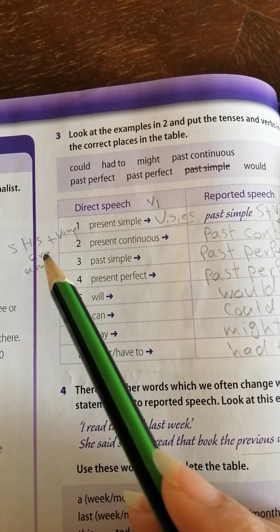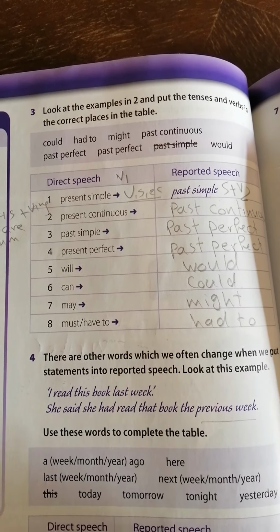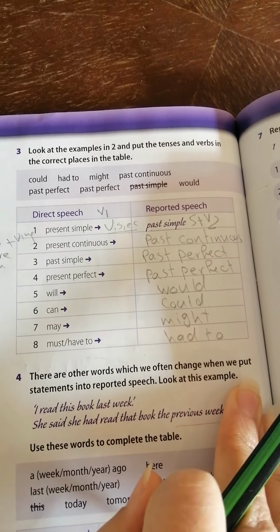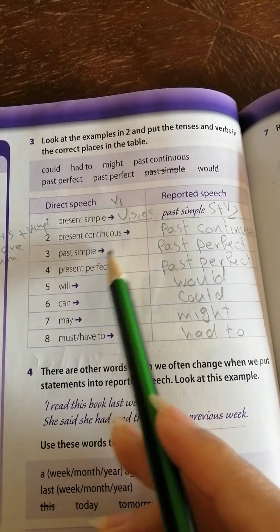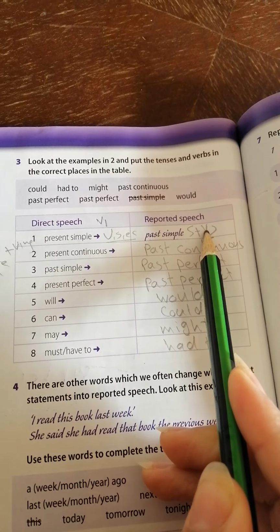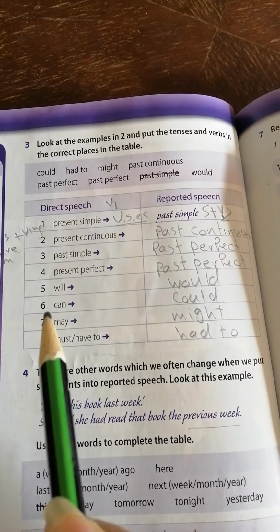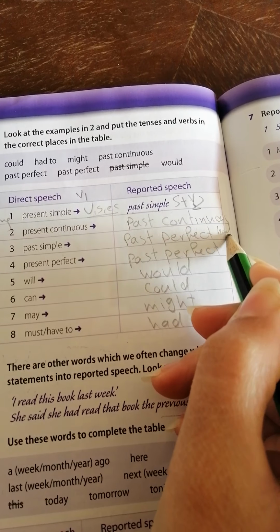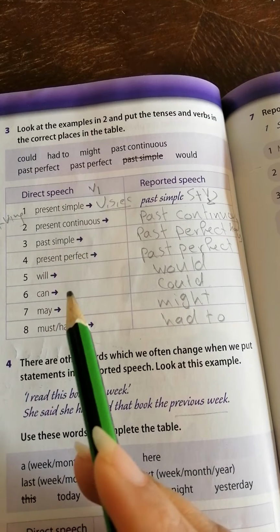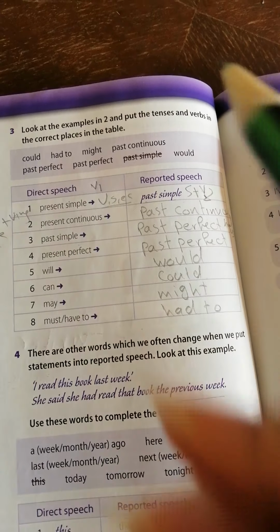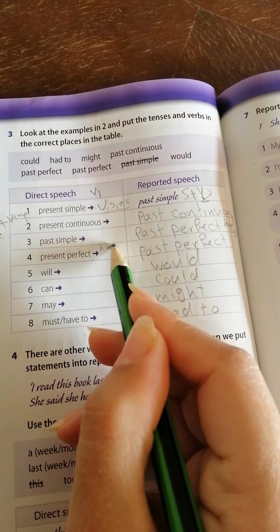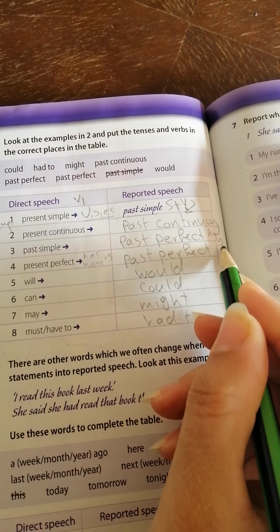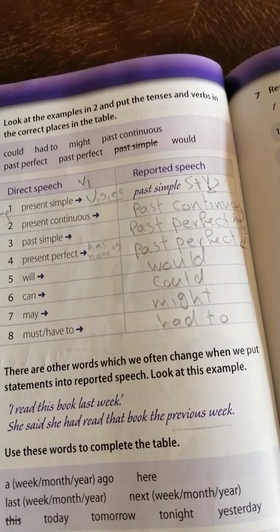Subject plus was or were plus verb with ing. Okay, past continuous. We change only verb to be. If it's in past simple, subject plus verb 2, we change it to past perfect. And what is the rule of past perfect? Had plus verb 3. If it's in present perfect, which is has or have plus verb 3, we change it to past perfect, which is had plus verb 3.